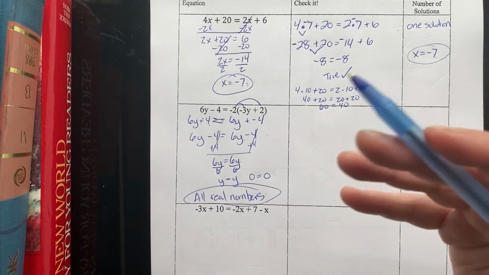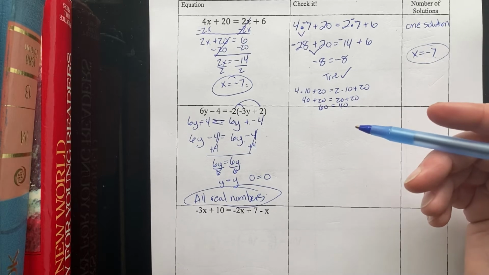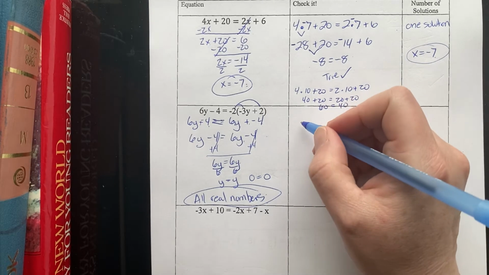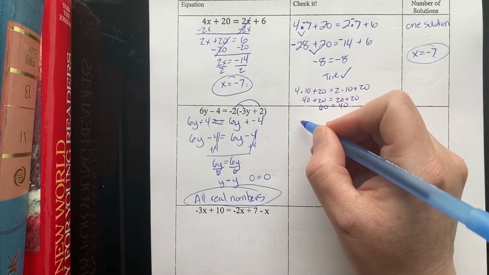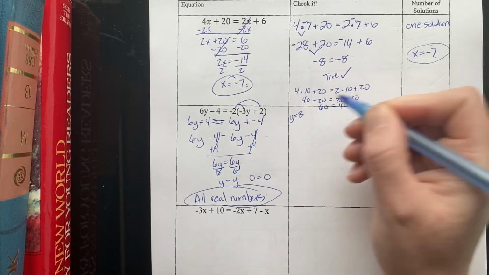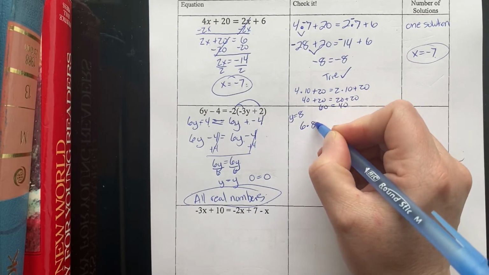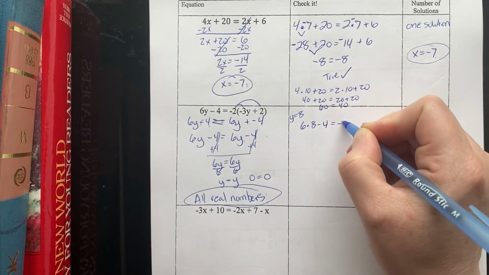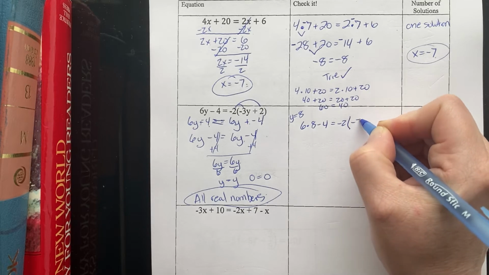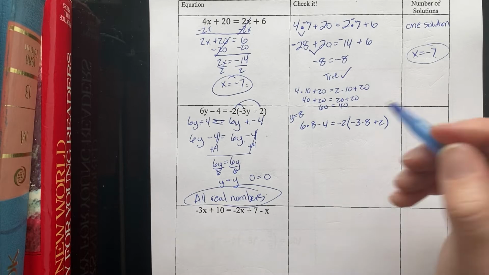What does the check step look like here? You get to randomly select any number that you want to if you want to check it. One of my favorite numbers is 8. That might be a little bit hard to work with here, but let's say y equals 8. I randomly selected it. 6 times 8 minus 4 equals negative 2 times the quantity negative 3 times 8 plus 2. These should end up being equal.